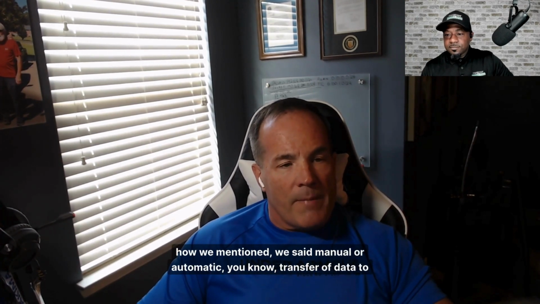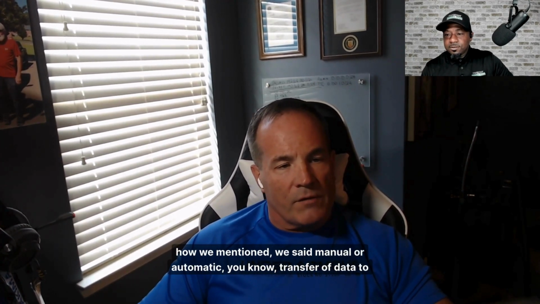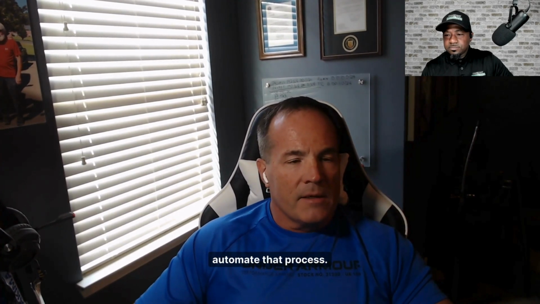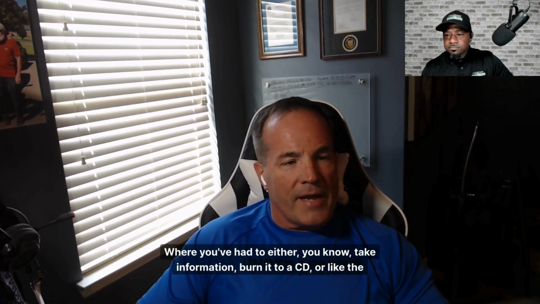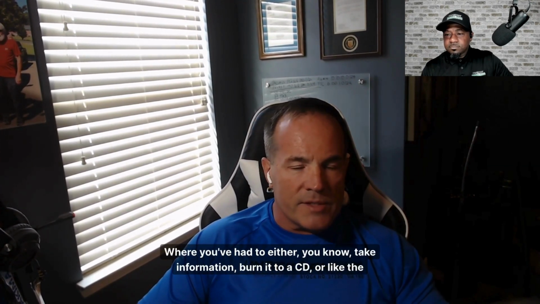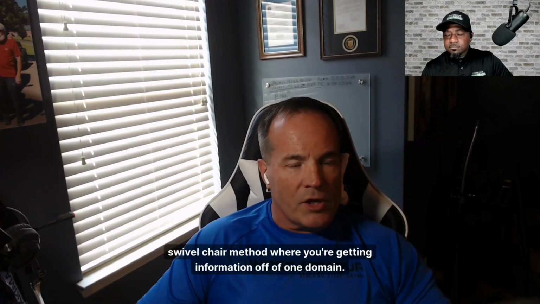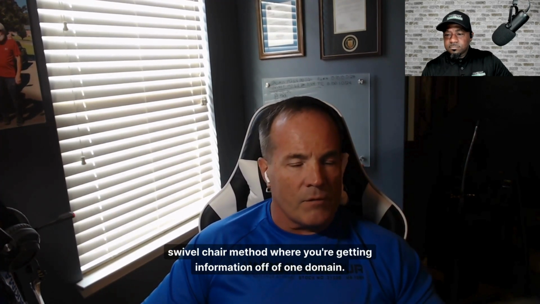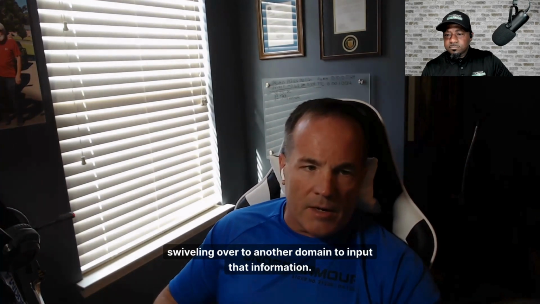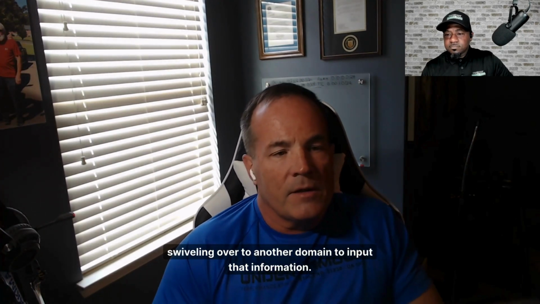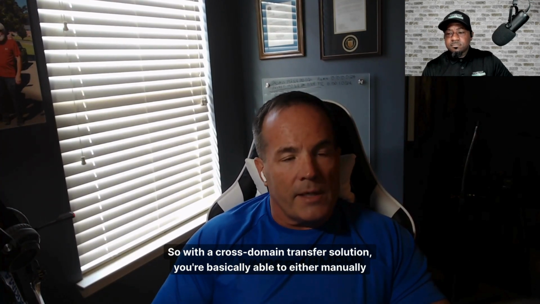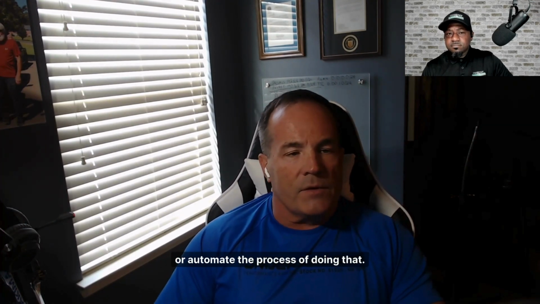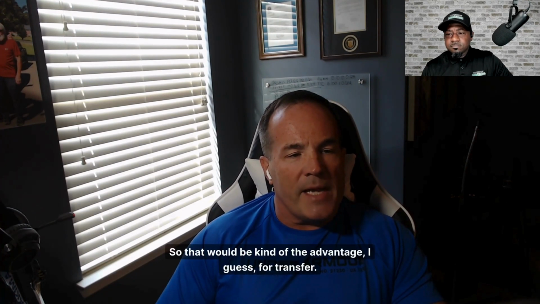We said manual or automatic transfer of data to automate that process. You think of the old way. Some people are probably familiar with the term sneaker net, right? Where you had to take information, burn it to a CD, or use the swivel chair method, where you're getting information off of one domain, swiveling over to another domain to input that information. So with a cross-domain transfer solution, you're able to either manually or automatically do that. That would be the advantage for transfer.